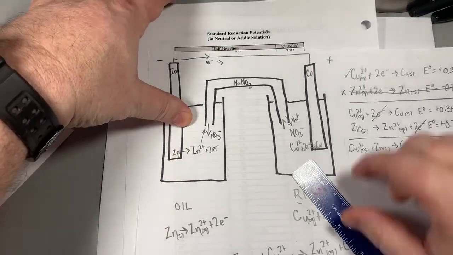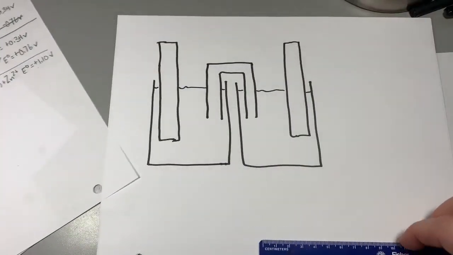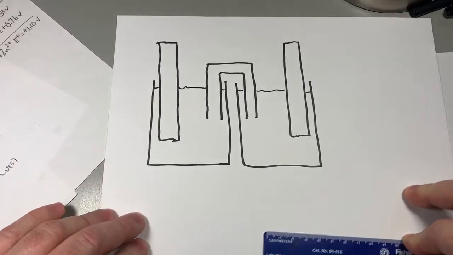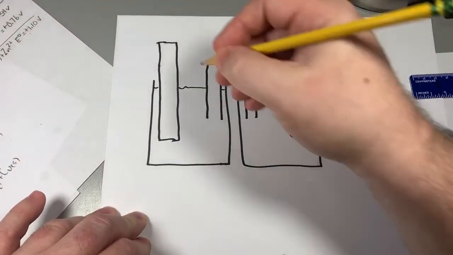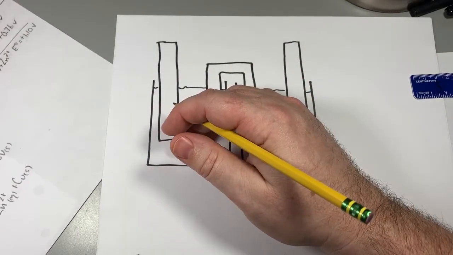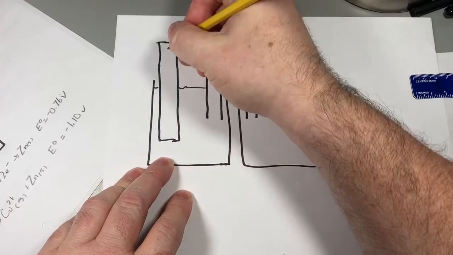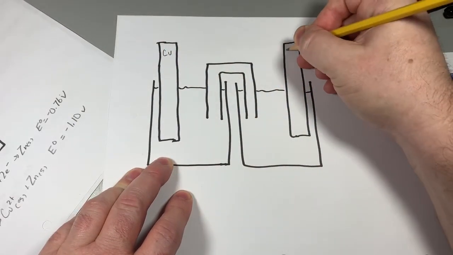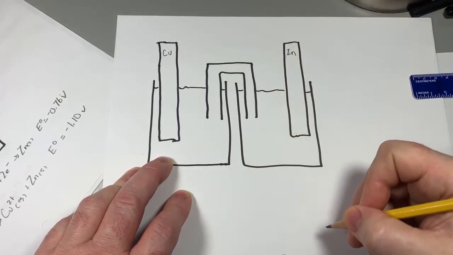Now, in an electrolytic cell, electrolysis is the opposite. We provide an external voltage and we drive the non-spontaneous reaction. So we're going to flip the position of the copper and the zinc. Copper this time is going to be at the anode, and zinc is going to be at the cathode.